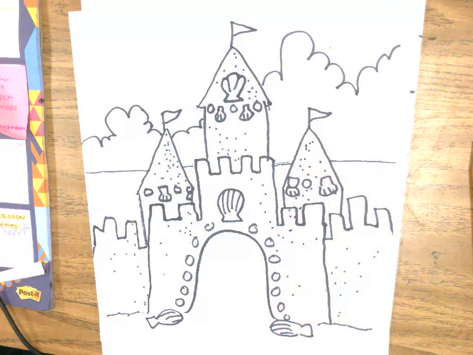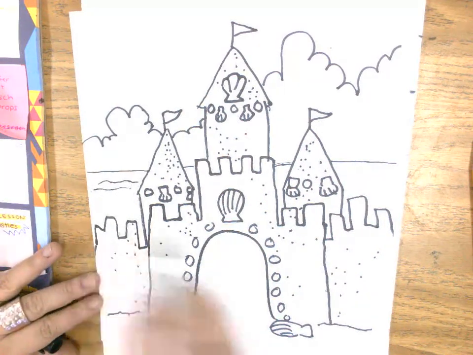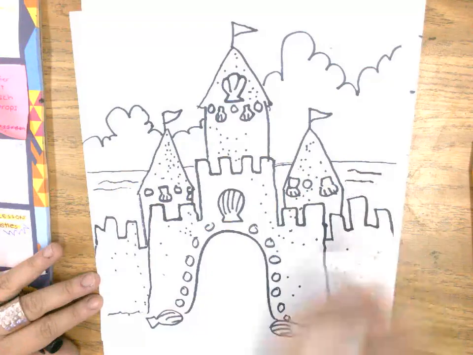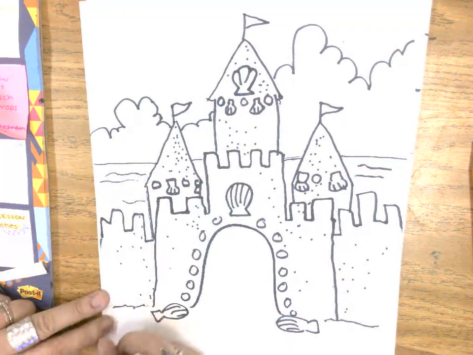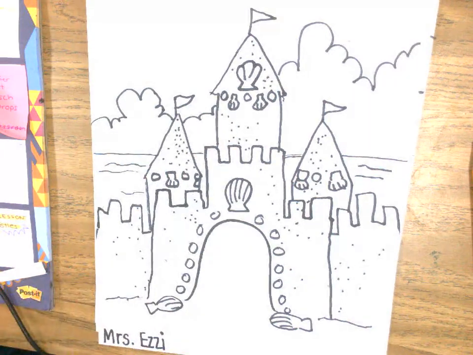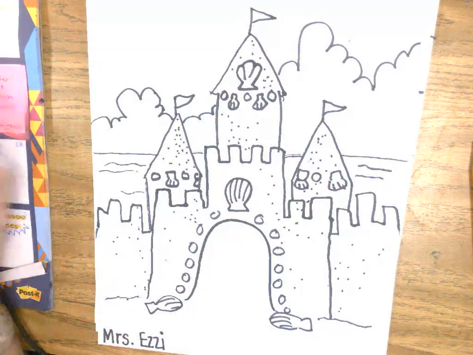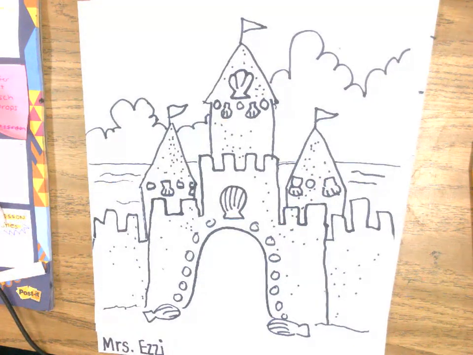Okay. And then this will be your ocean. So if you want to add some waves. And then the last step before you're done is start coloring. We need to sign your name. You can sign it on the front or the back. And then go ahead and we're going to practice coloring with those different colored pencil techniques for the value.